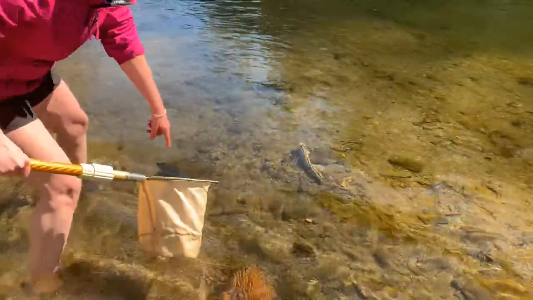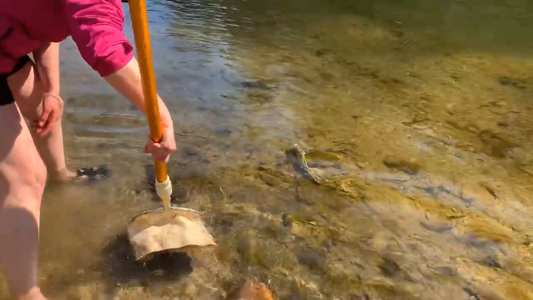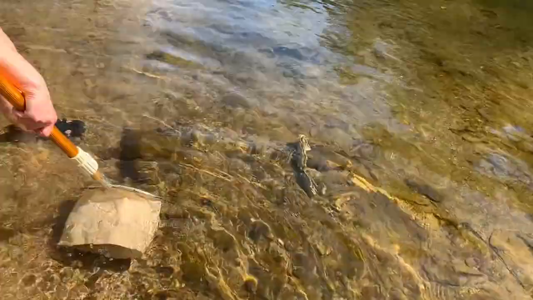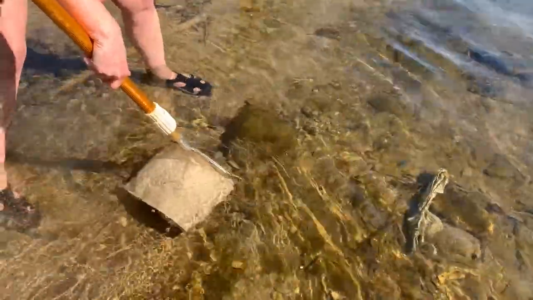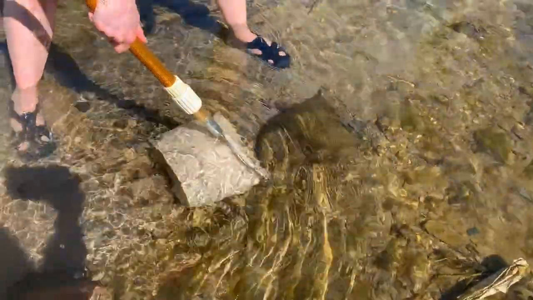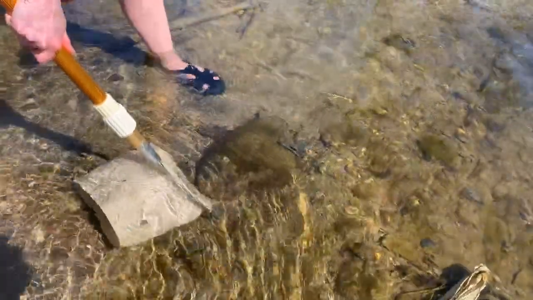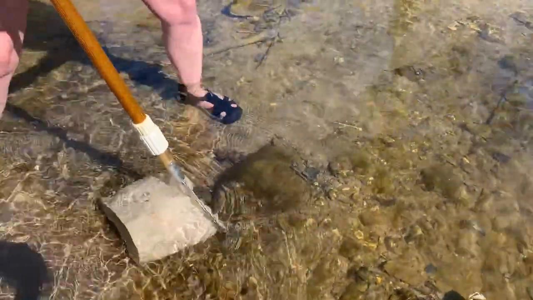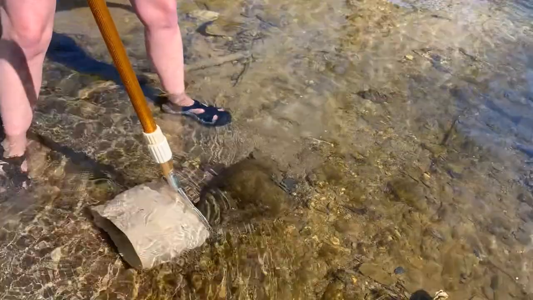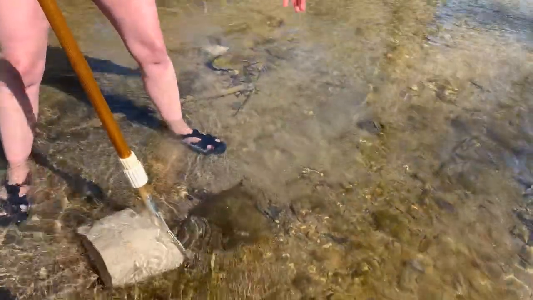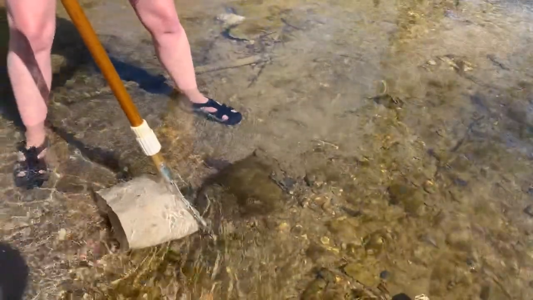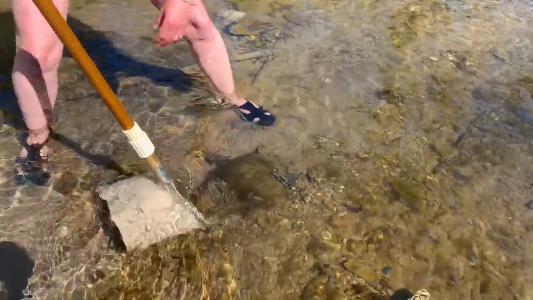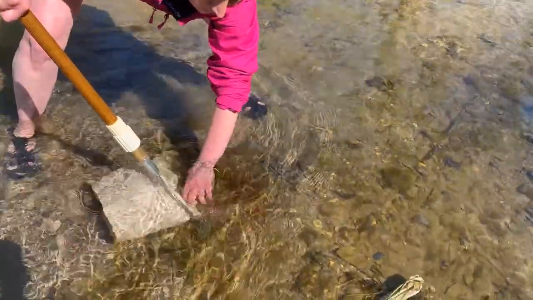Here we have a larger rock covered in algae. So I'm going to place the kick net just a little bit in front of it, and I'm going to lift the rock, okay? As Mrs. Koreski said, you want to be away from the rock as you're doing this. You kind of want to step back as you lift the rock. Obviously, most of the creatures are going to move downstream, so you want your net to be placed downstream. So let's take a look at what we have.